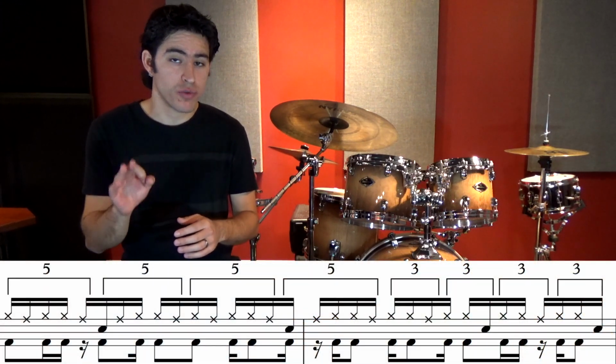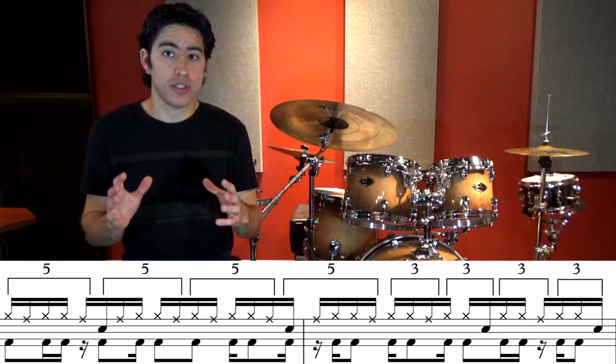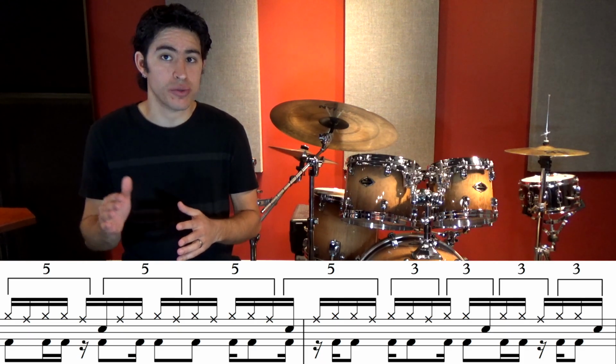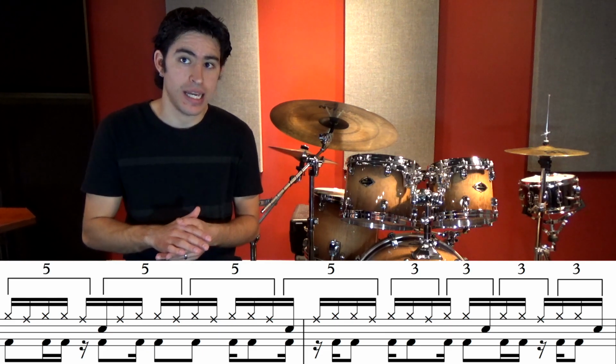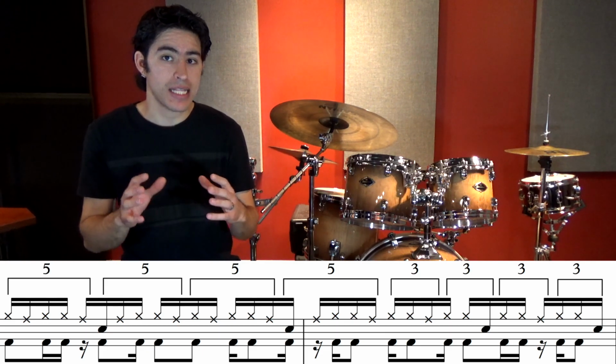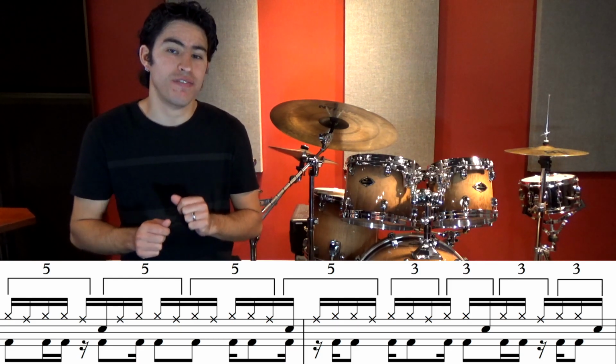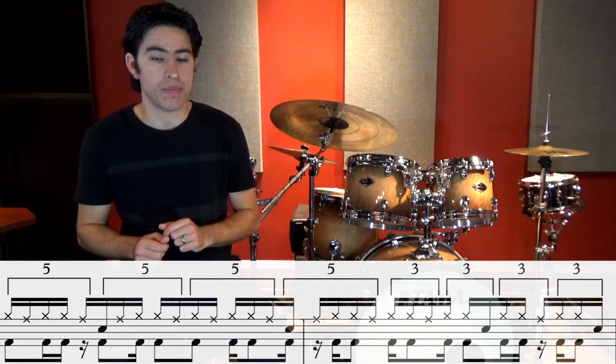The phrase is based out of groupings of 5s and groupings of 3 16th notes. I play a total of 4 groups of 5, which adds up to 20 16th notes and creates the over-the-bar feeling. And then 4 groups of 3, which adds up to 12 notes and completes the 32 16th notes that fit in 2 bars of 4/4.